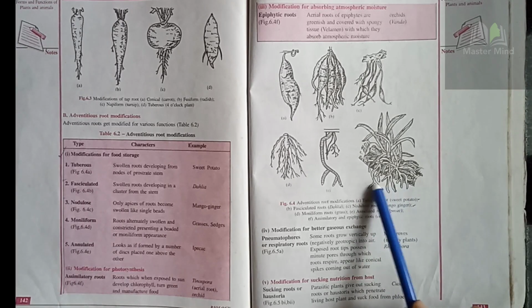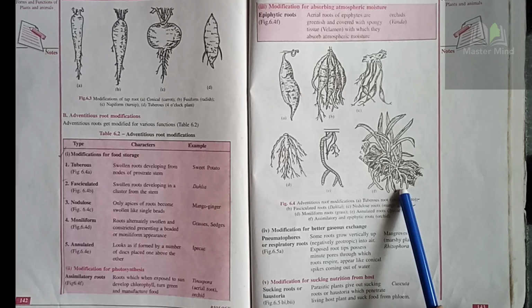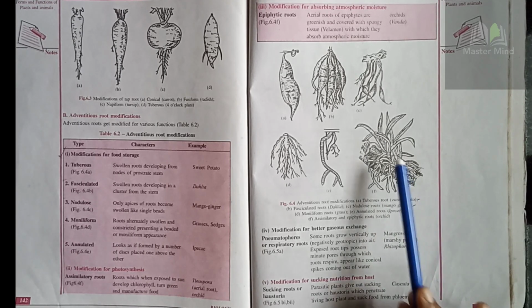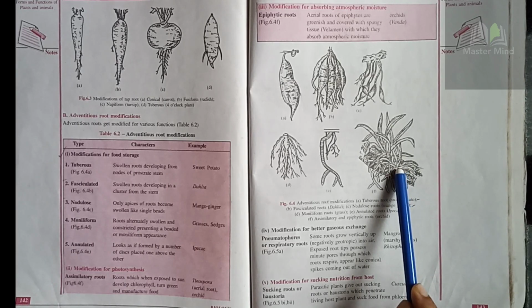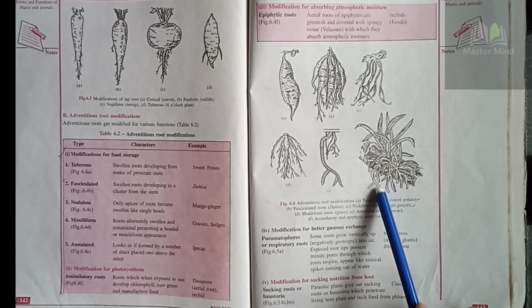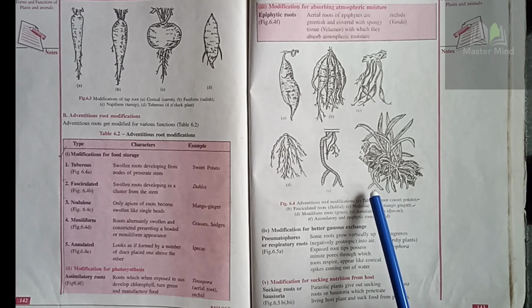Epiphytic roots. Aerial roots of epiphytes are covered with spongy tissue known as velamen, which absorbs atmospheric moisture. Example, orchids and vanda.